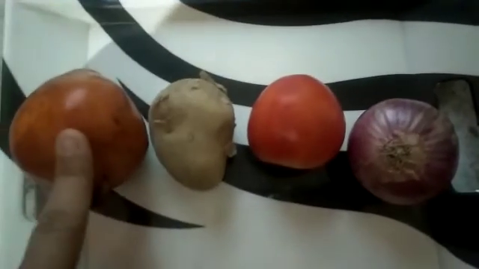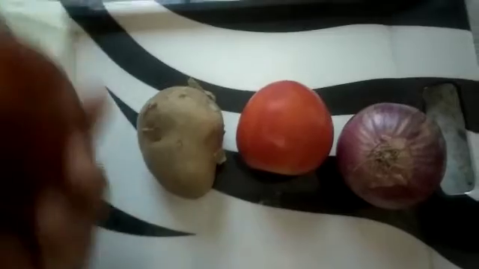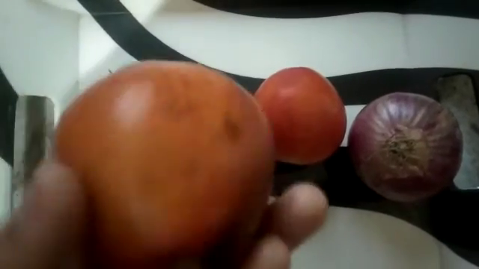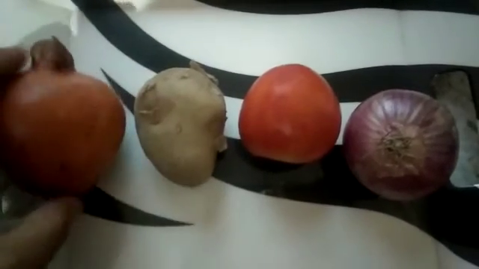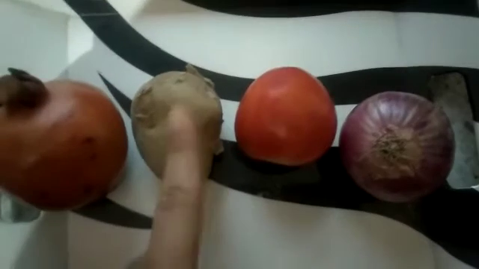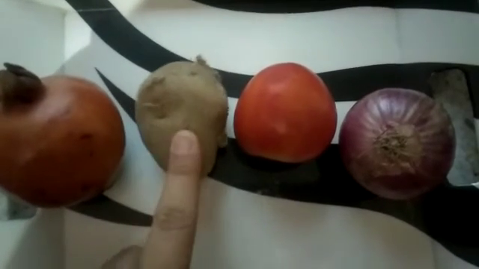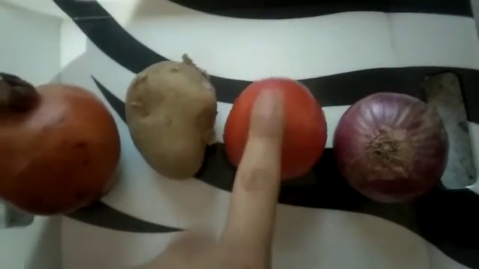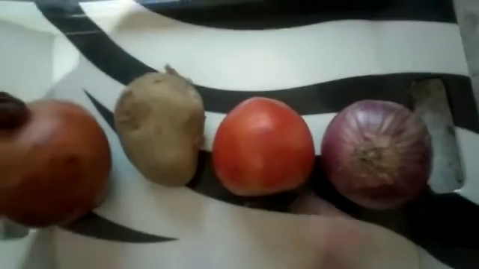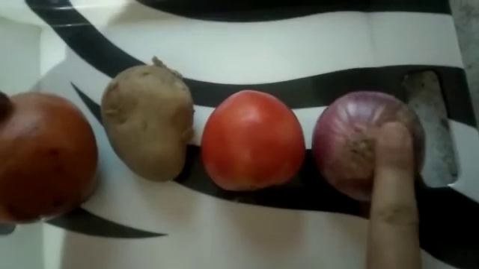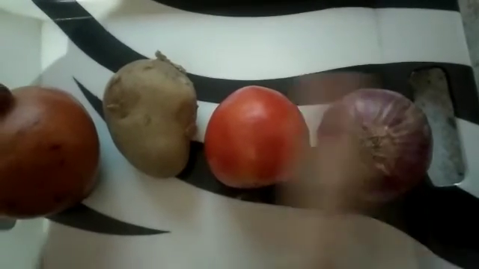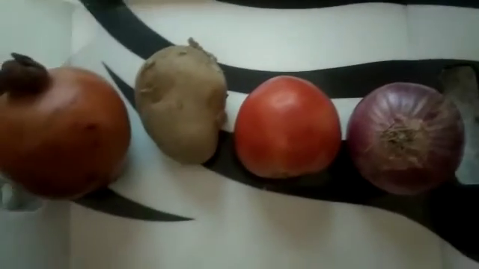Okay, what is it? Yes, one of the favorite fruits, that is pomegranate. Fine. What is this? This is potato. What is this? Yes, this is tomato. And what is this? This is onion. So children, you all know what all these things are?